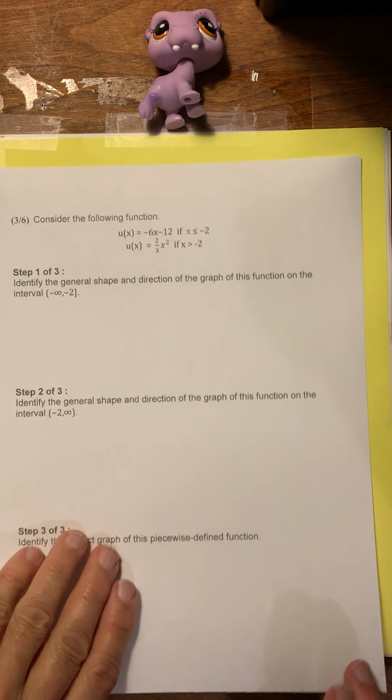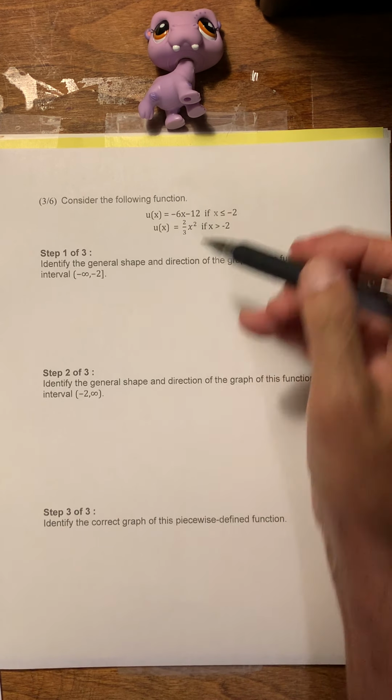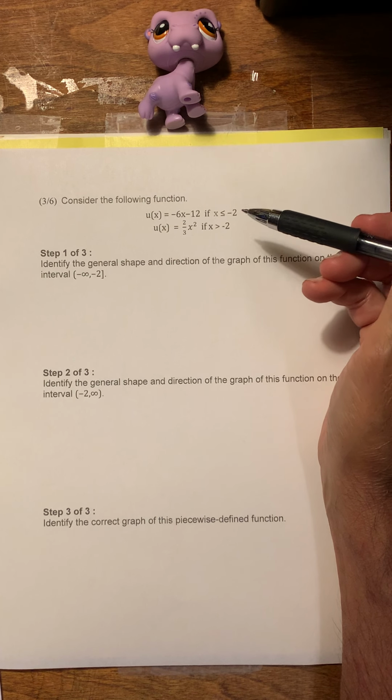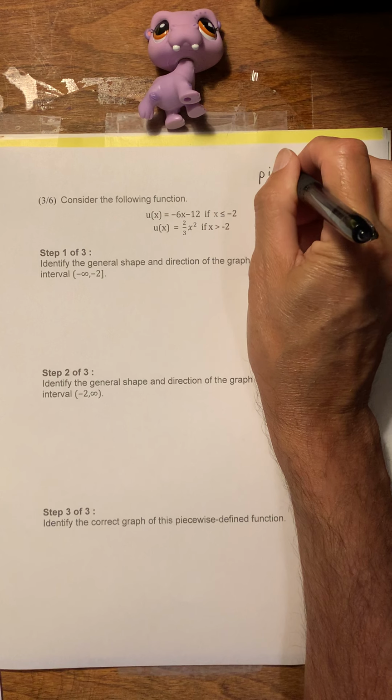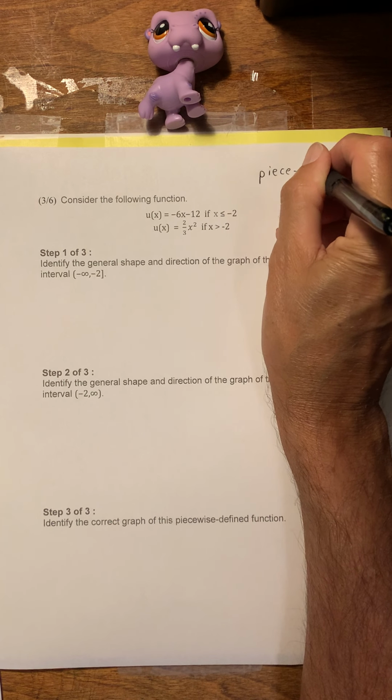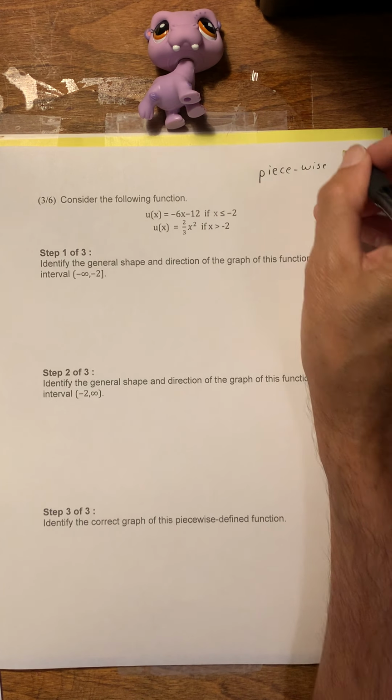All right, let's try another one. What the heck? All right, take a look at this. This is called a piecewise function.